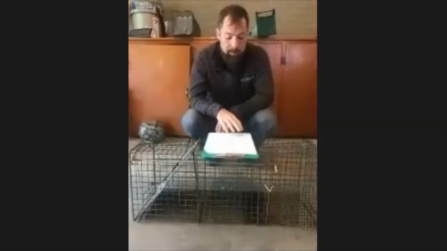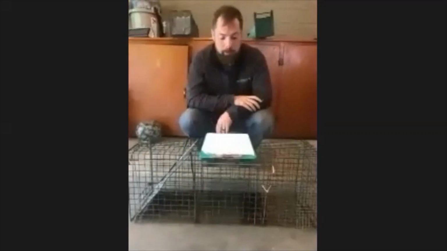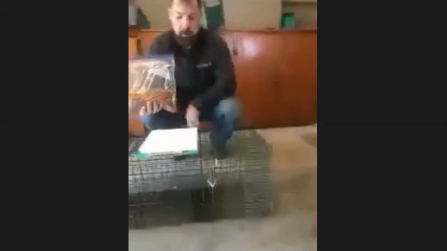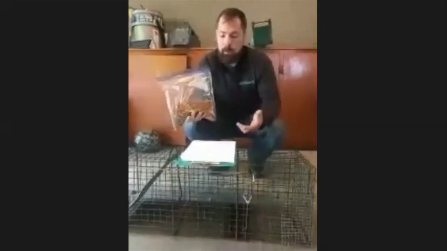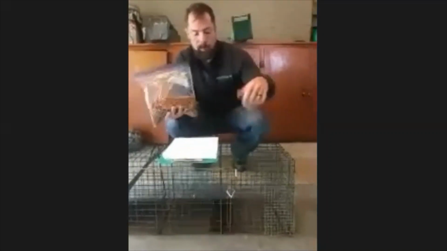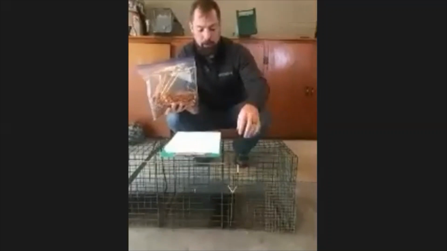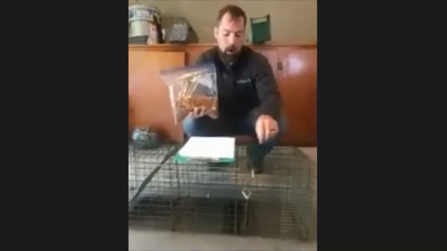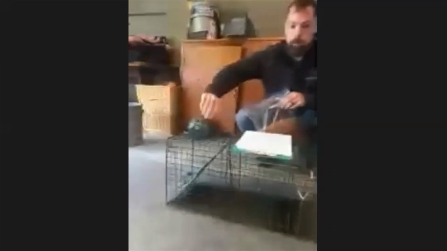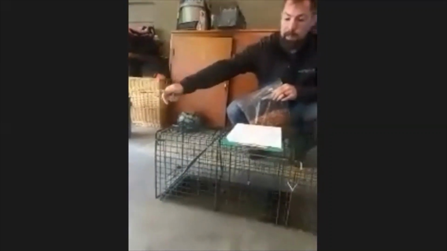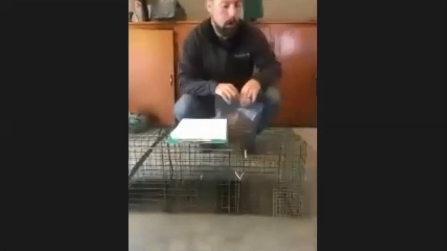When you bait these traps for a raccoon or possum, this is my favorite bait because it's easy to use. It doesn't go bad. You can buy it cheap at the dollar store. It's just fish flavored cat food. Basically what I do is I'll take a handful, sprinkle it in here in the back where they got to go over the trip bar, and then I'll take a few pieces and sprinkle it up through the front. That way it kind of gives them a trail into it.